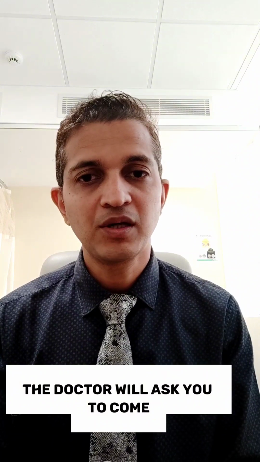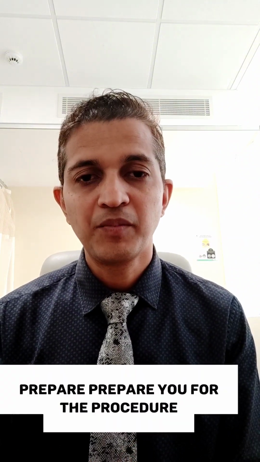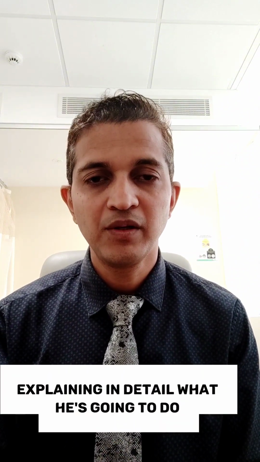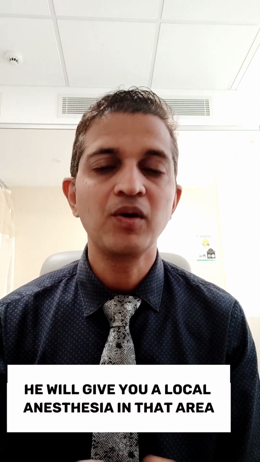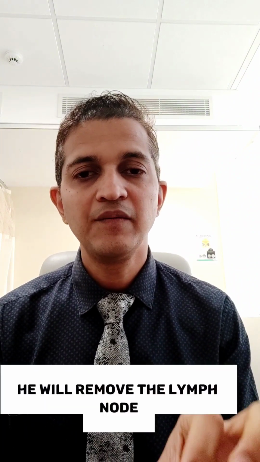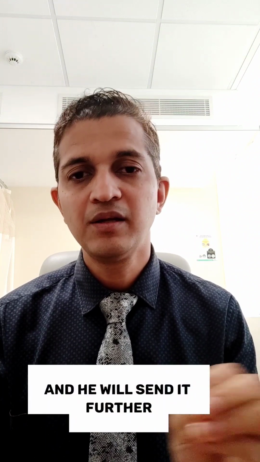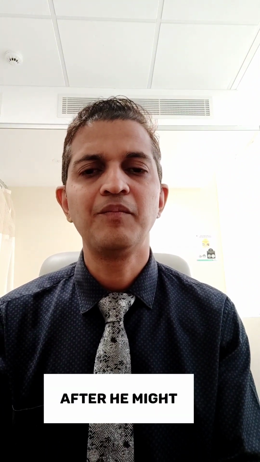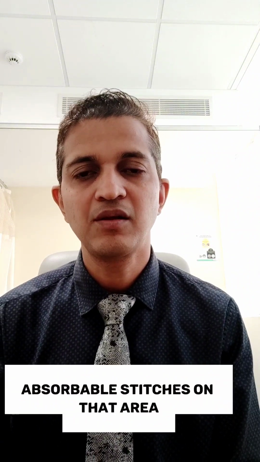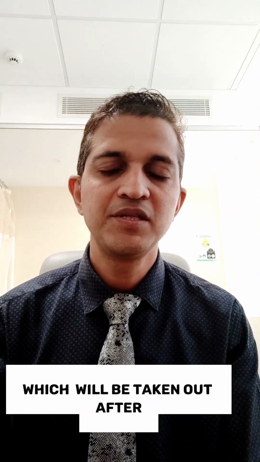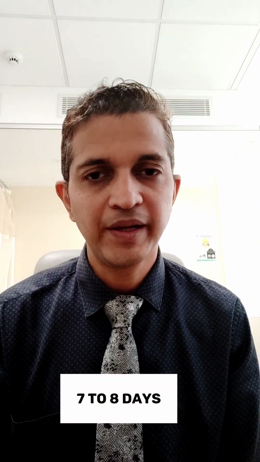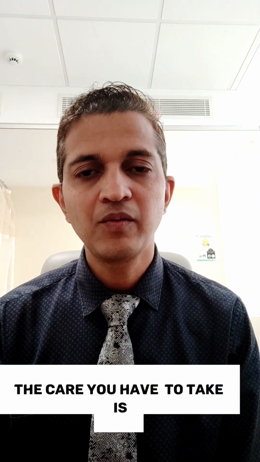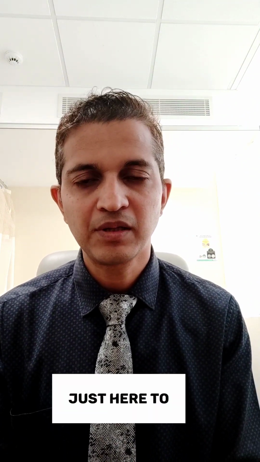The doctor will ask you to come in the morning, prepare you for the procedure, and explain in detail what he is going to do. He will give a local anesthesia in that area. He will remove the lymph node and send it for histopathology examination. After that he might put absorbable stitches on that area, or removable stitches, which will be taken out after 7 to 8 days. The care you have to take is just to clean that area.